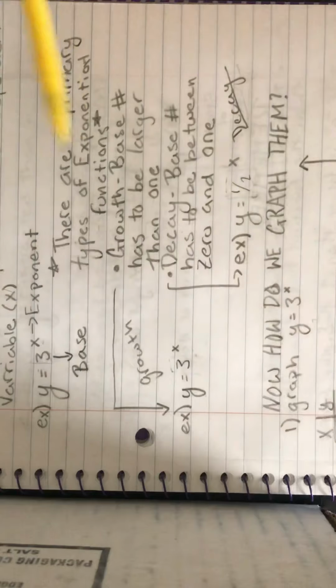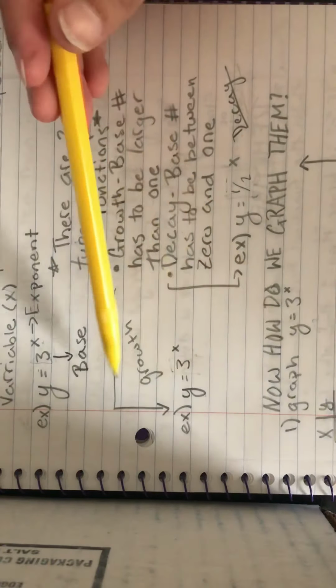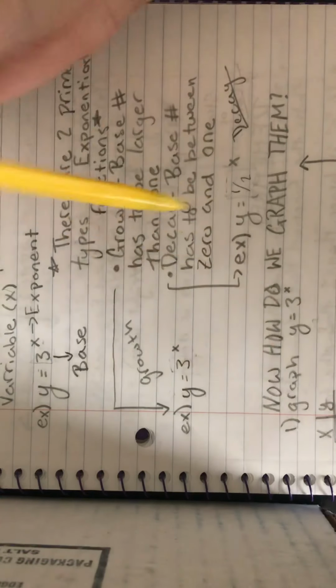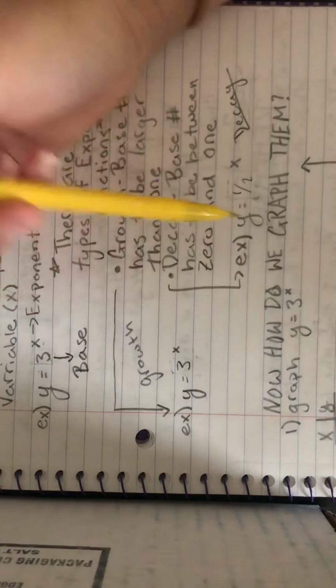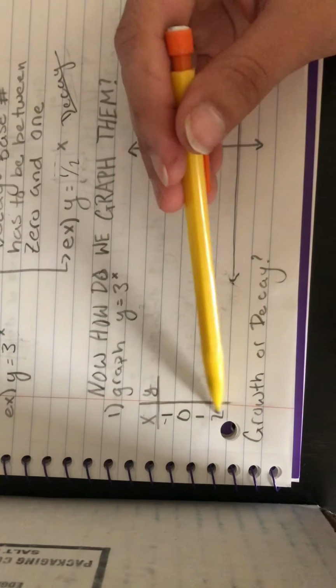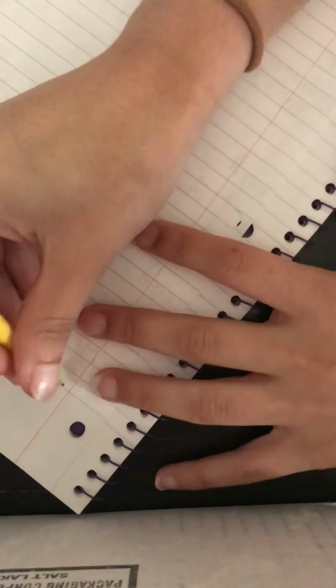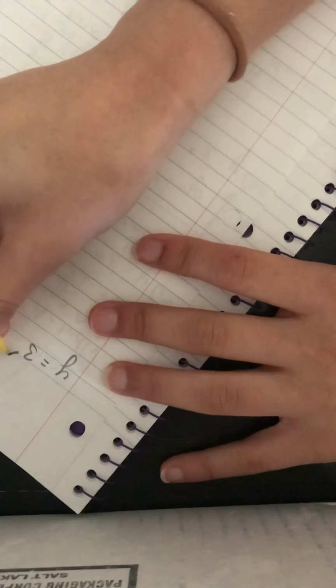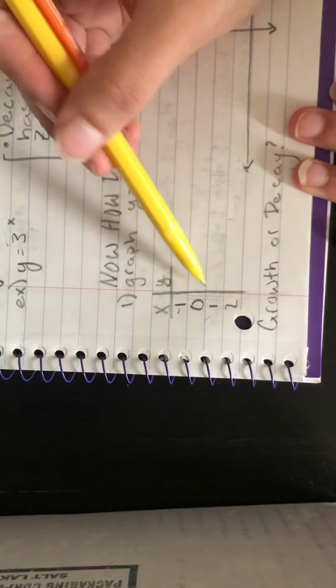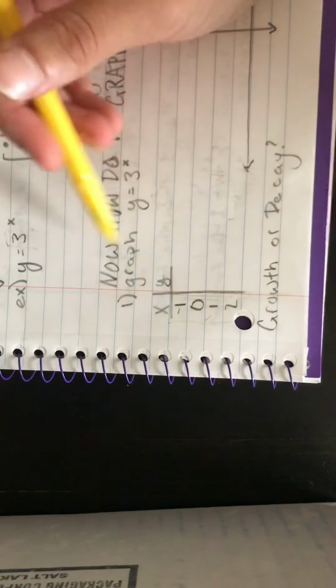All right, now how do we graph exponential functions? We're going to use this example, y equals 3^x. You have to make an x and y table, and you can plug any number in. For y equals 3^x, we are going to use the numbers from the x and y table that we did.